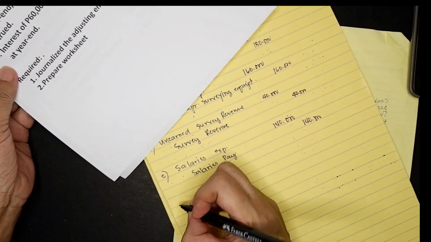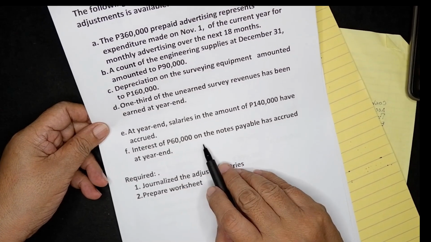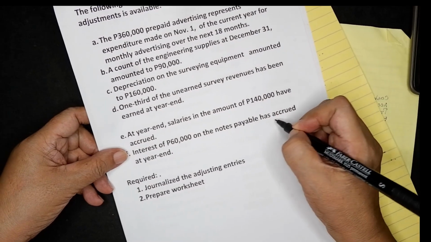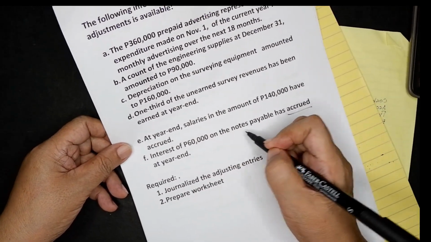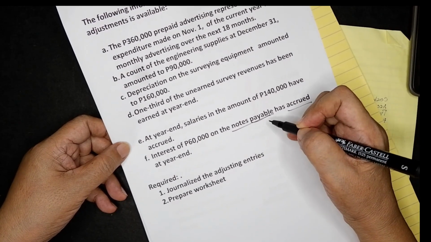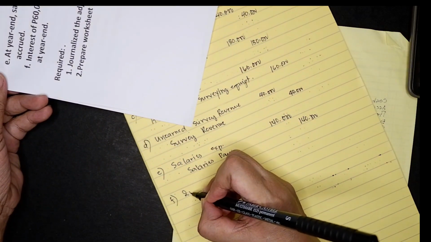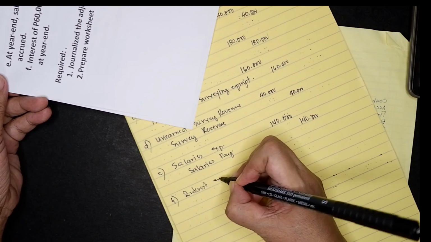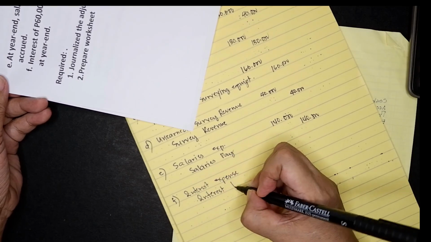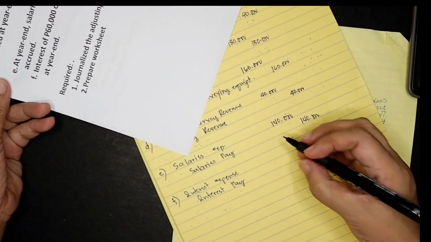Okay, and letter F. Interest of 60,000 on notes payable has accrued at year end. Again, it is accrued, and it is notes payable. So interest means interest expense. Our entry: debit interest expense and credit interest payable. Again, the amount is given, that is 60,000.